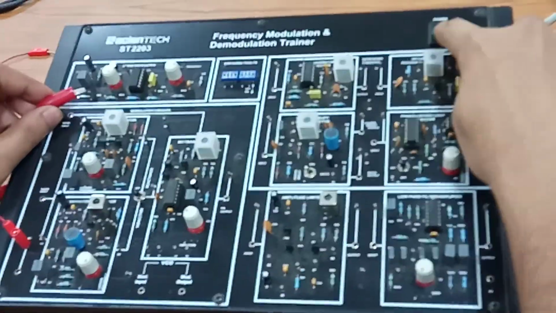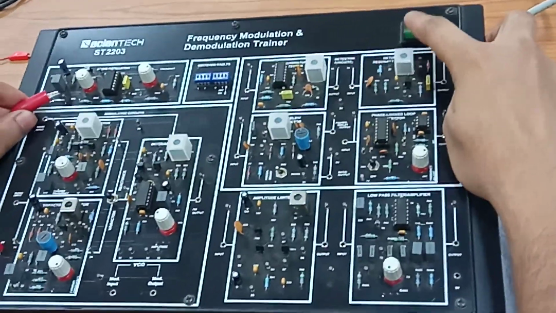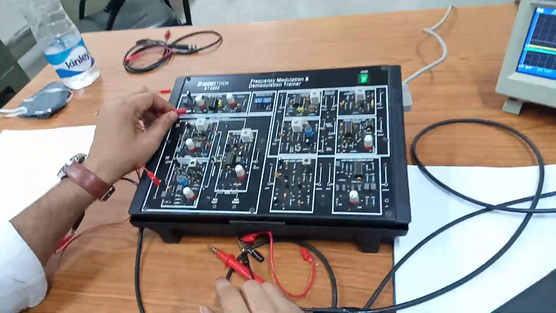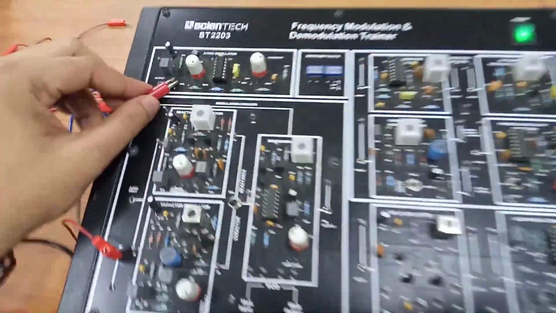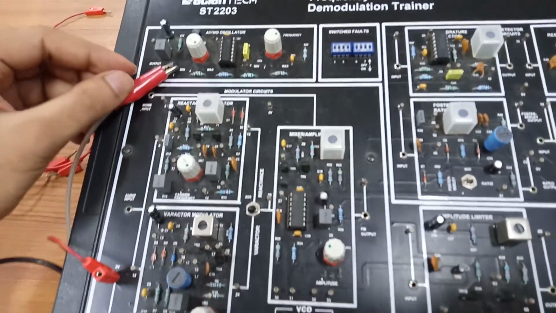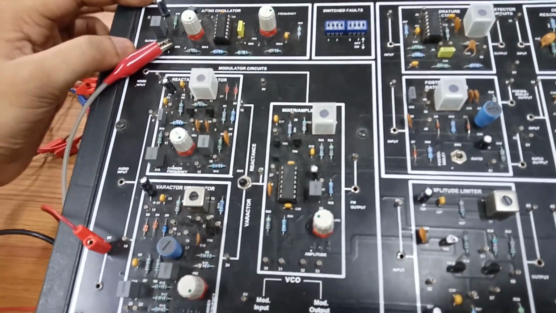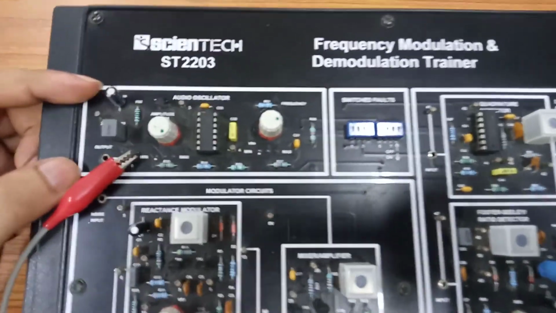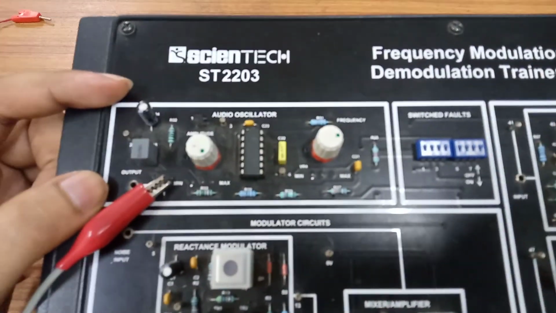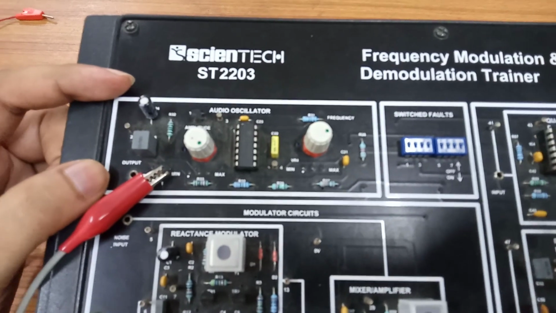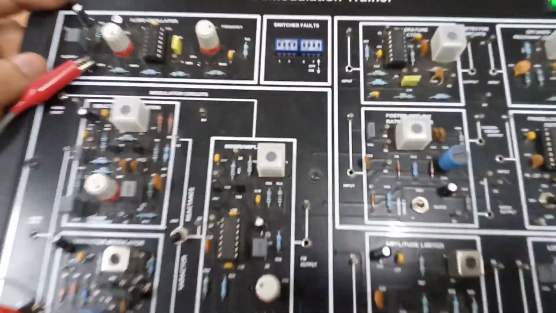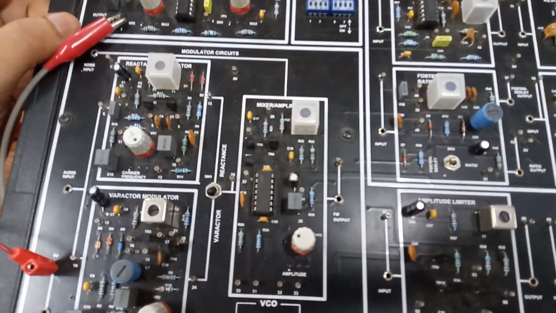I need to power it up. I am powering up the kit. Now power is on. Now I am going to connect here, so that we can see how the output of the audio oscillator looks like, and that is the modulating signal. This is the information we are going to transmit or modulate using the frequency modulation technique. This is the signal containing real information.